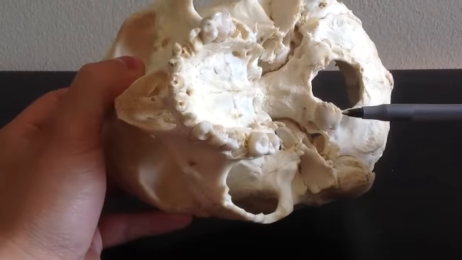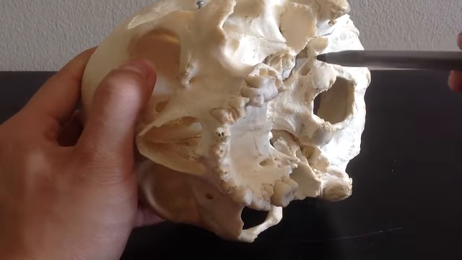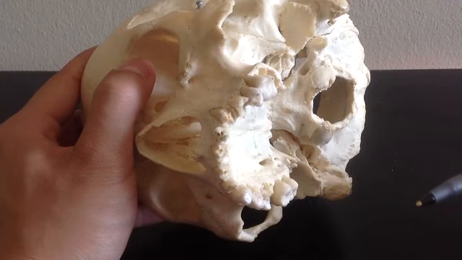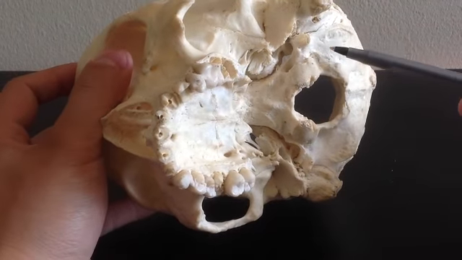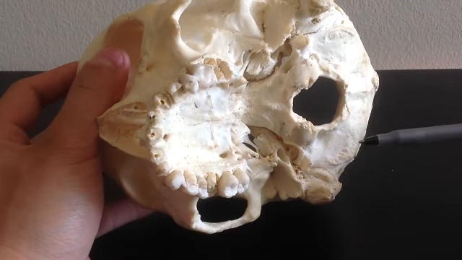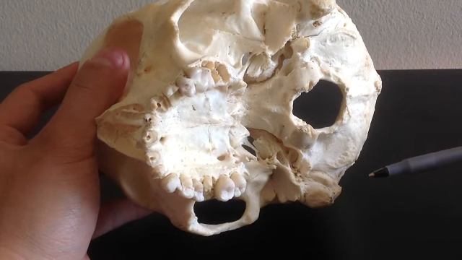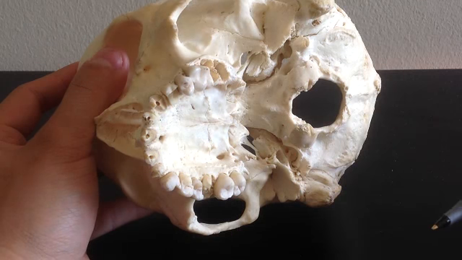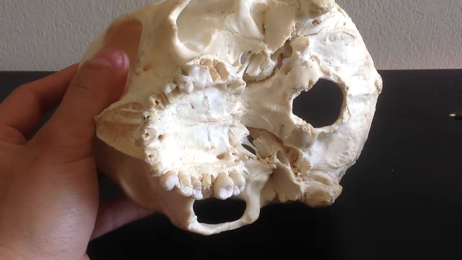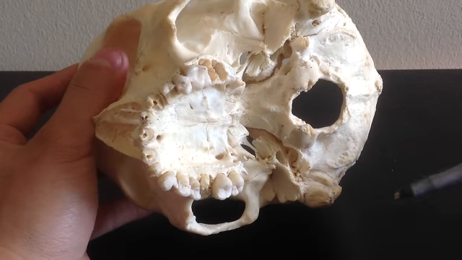And then you've got your jugular foramen, which if we turn it sideways, right here. There's your jugular foramen, big hole a little lateral, a little anterior to your foramen magnum. The jugular foramen, as we mentioned in the last video, transmits your vagus, your glossopharyngeal, and your spinal accessory. That's 10, 9, and 11. I don't know why it's in that order. And your internal jugular vein.